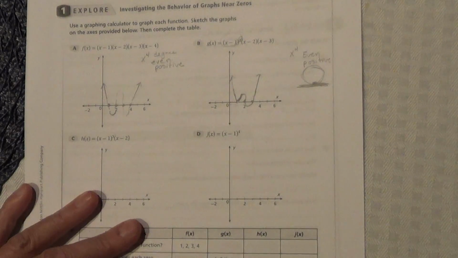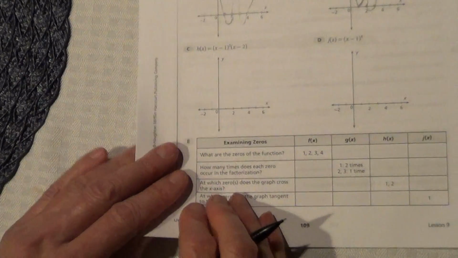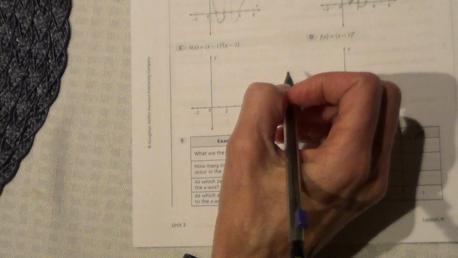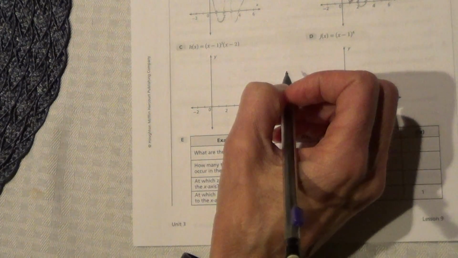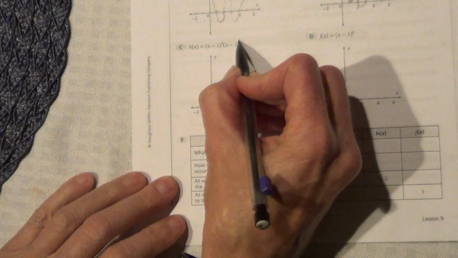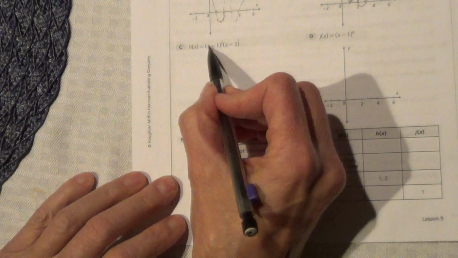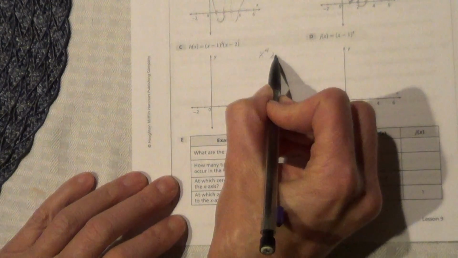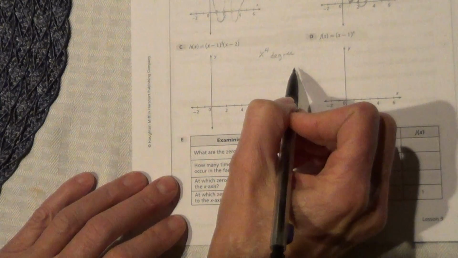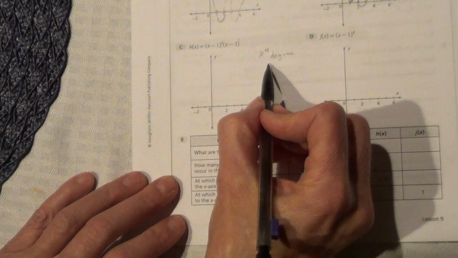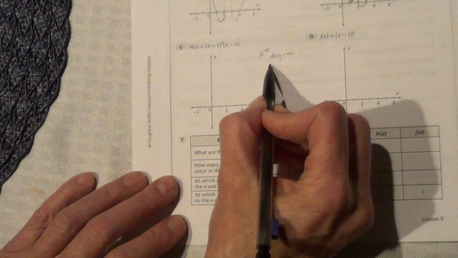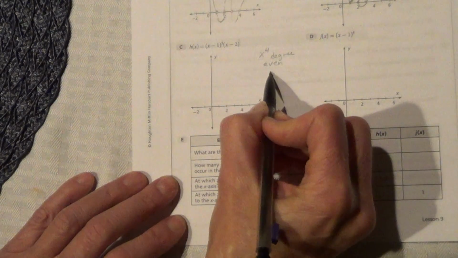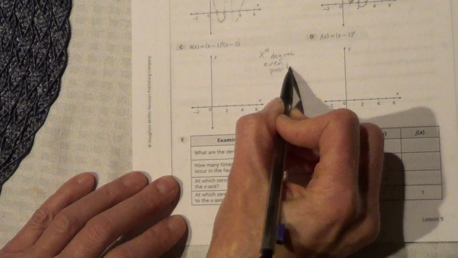Okay? So now we come down to this one. Now this is an odd number of times. But we know that it's going to be fourth degree because x to the third times x to the first, that's fourth degree. And even, positive. So we know our end behaviors.